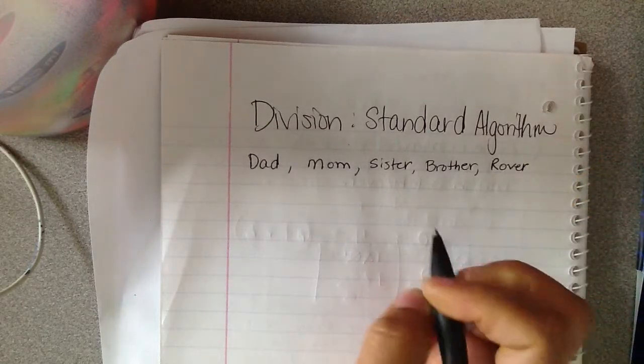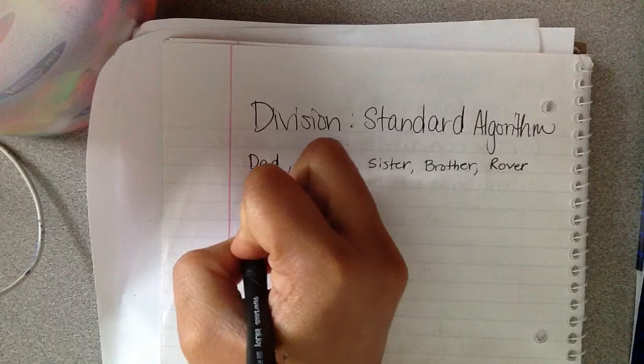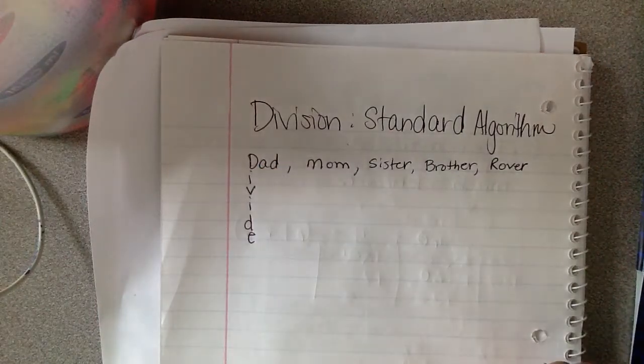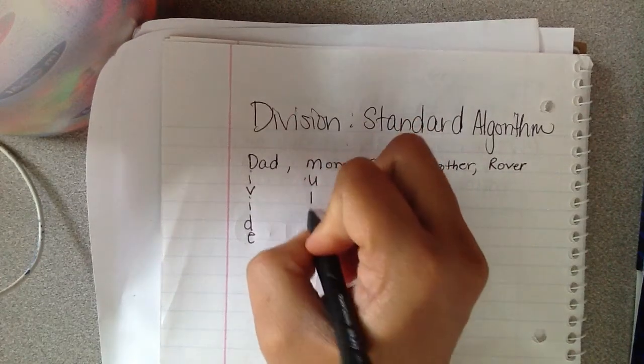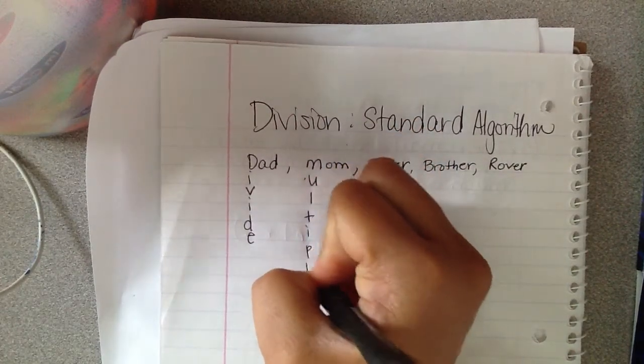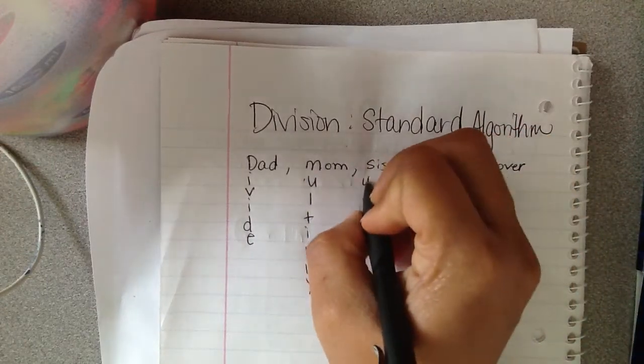Okay. So Dad stands for divide. That's the first step. The M in Mom stands for multiply. The S in Sister stands for subtract.